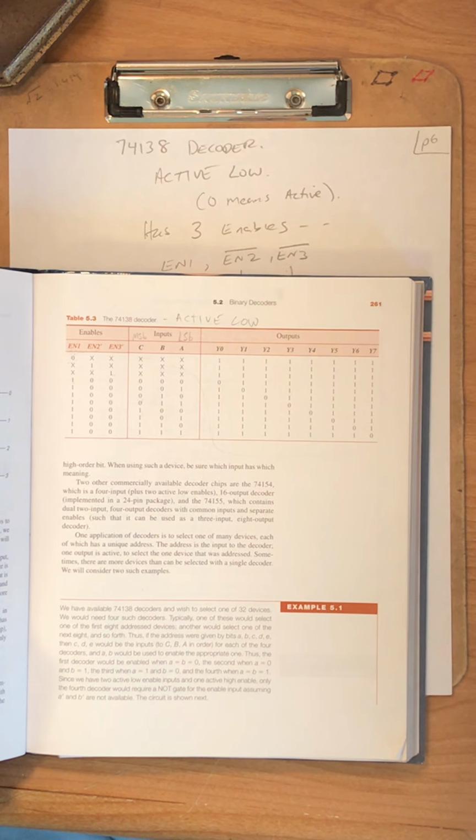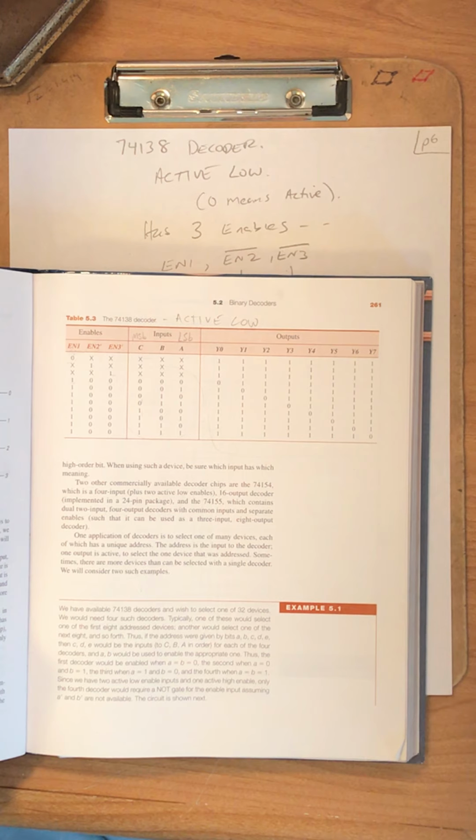Let me see if I can pull up the data sheet while we're talking about this. I should have posted it in the labs. Maybe I forgot.